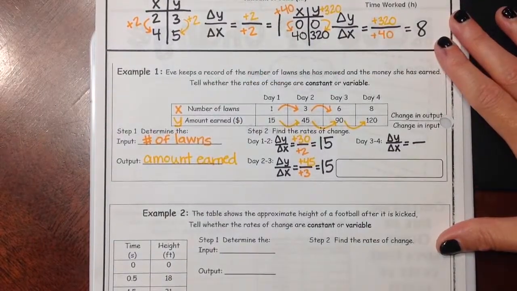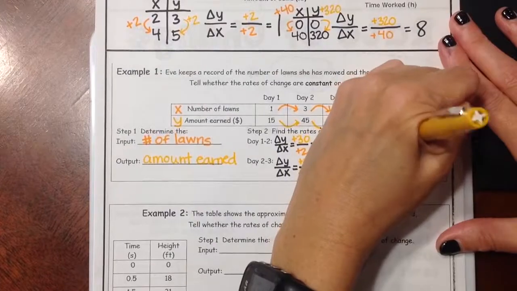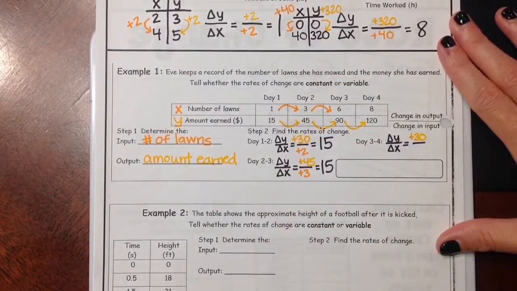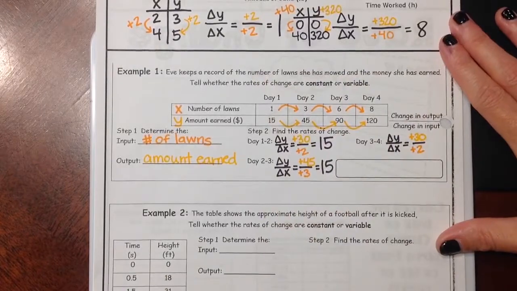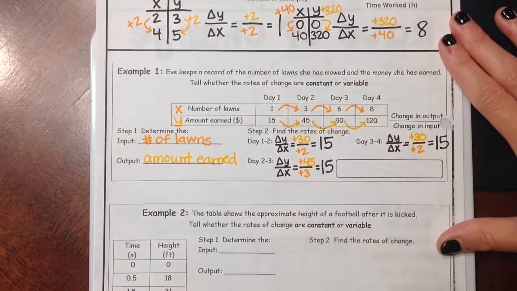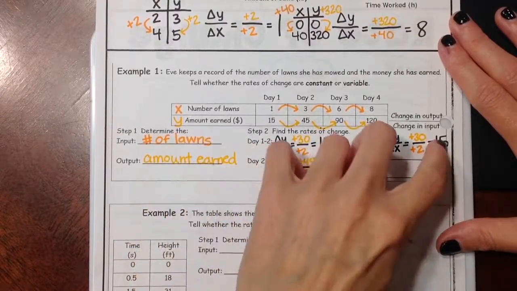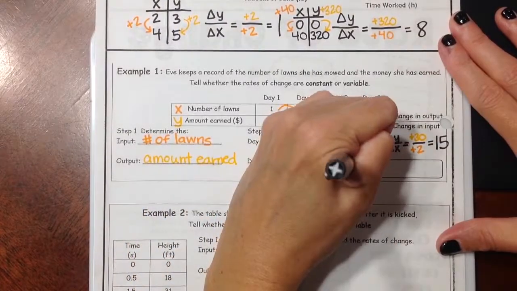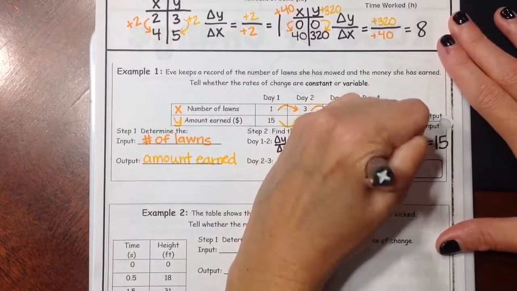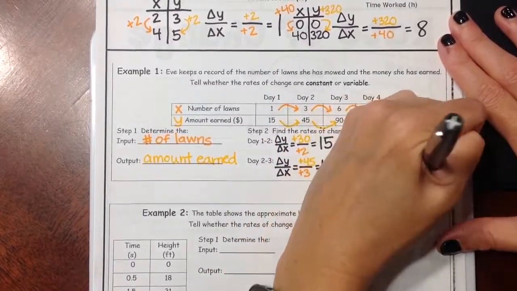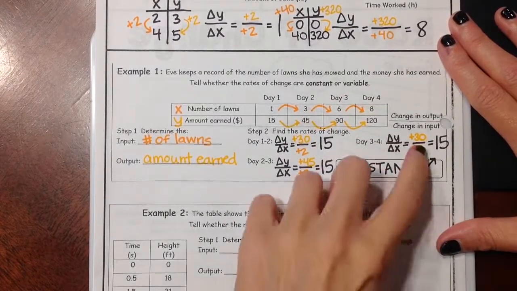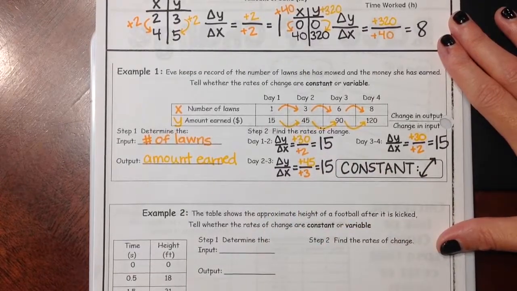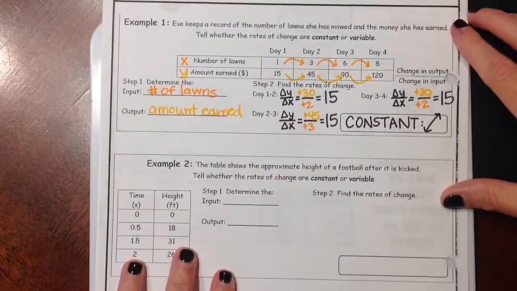So I have a rate of change for y from 90 to 120. That is a change of positive 30. And then for my x values, I started at 6 lawns on day 3 and jumped up to 8 on day 4. So that is a change of 2. And 30 divided by 2 is 15. Now I can confirm that all of my final rates of change are the same. So this would be constant, which tells me that my graph line is going to be a straight line. I just don't know if it's going to be straight going up or if it could be going in the down direction.